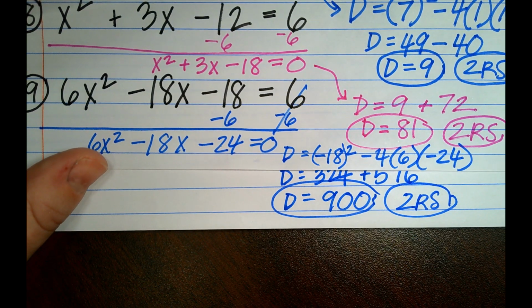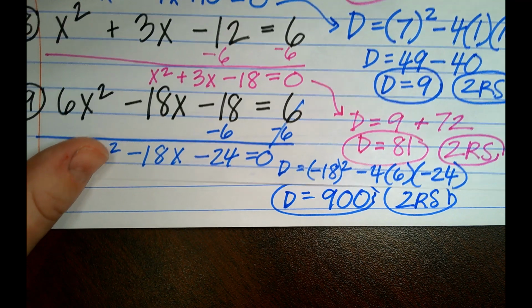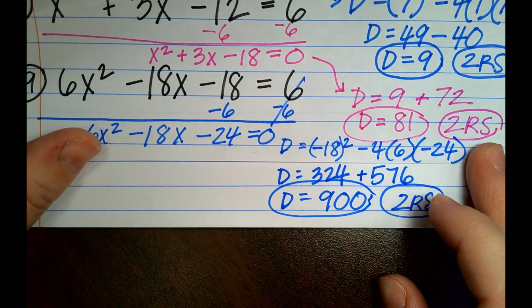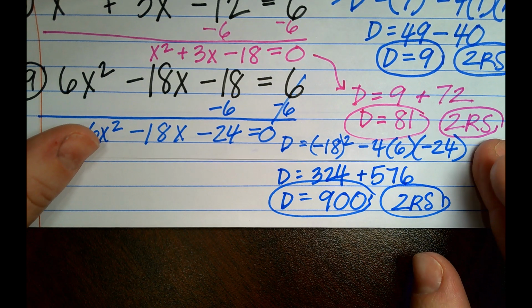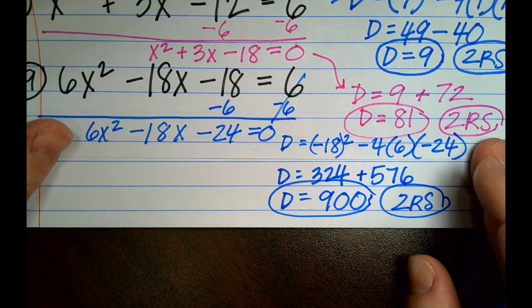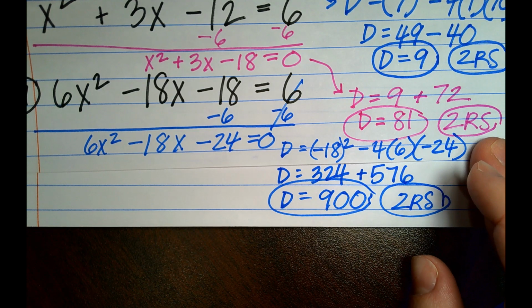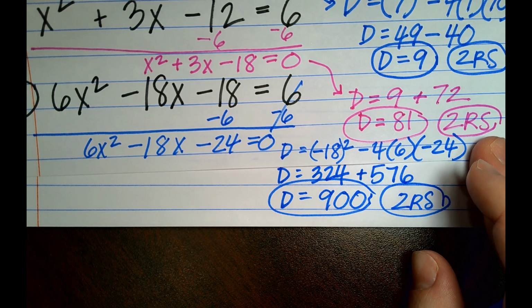Nice. Very nice. Okay, so how are we feeling now that we've done a few together on our own? The goal was to be able to find the discriminant and tell how many solutions. Do you feel that we have reached our goal? I think so, from what I've heard.